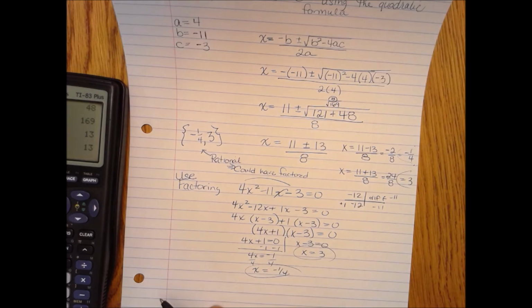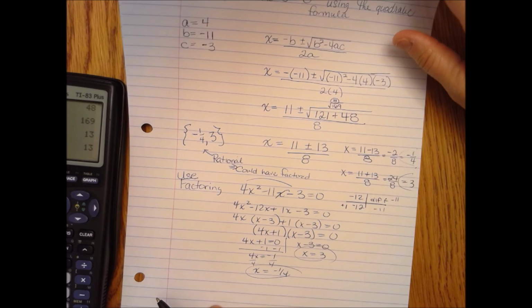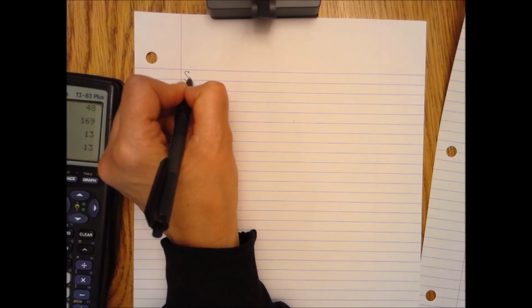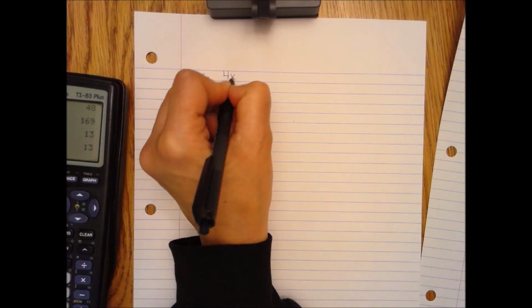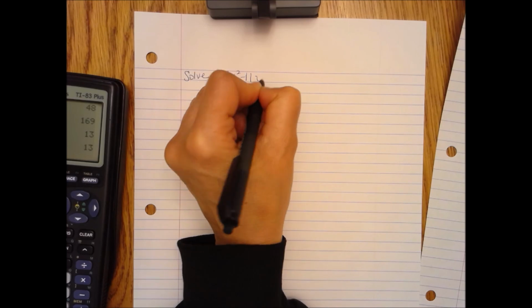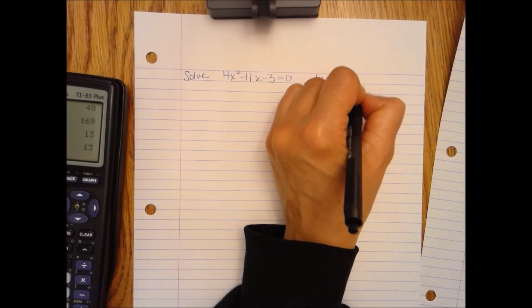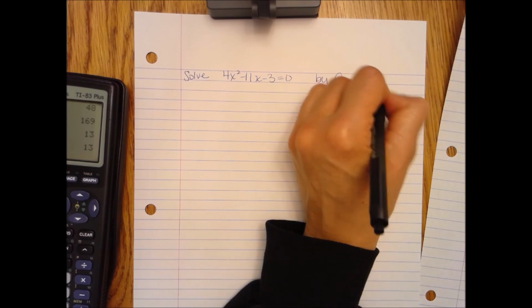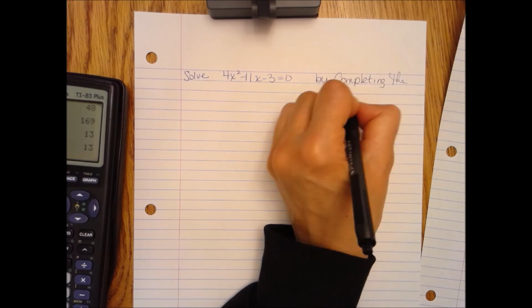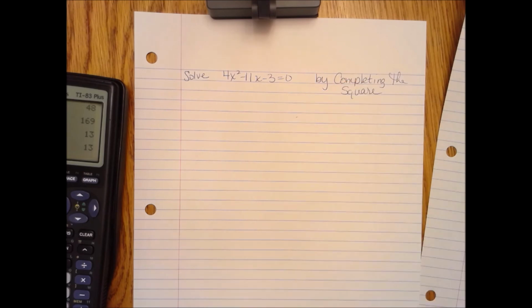I could go ahead and do completing the square. It's not going to be too pretty, but it's doable. You know what? Let's do it. Use completing the square. That way you see one problem with them all being done. Solve 4x squared minus 11x minus 3 equals 0 by completing the square. You should know how to do all these processes.